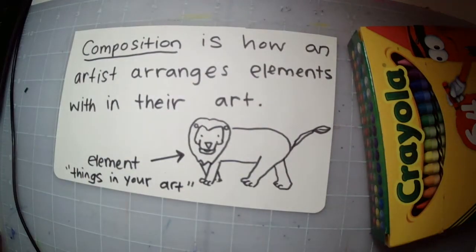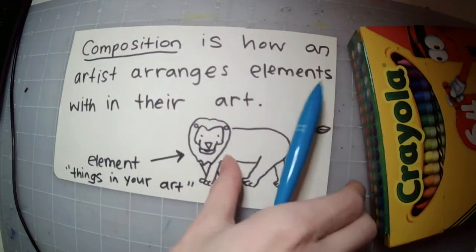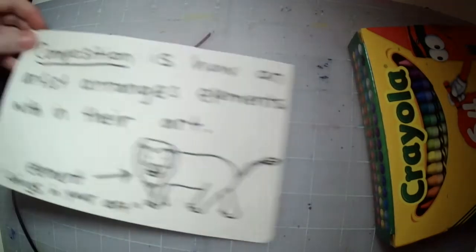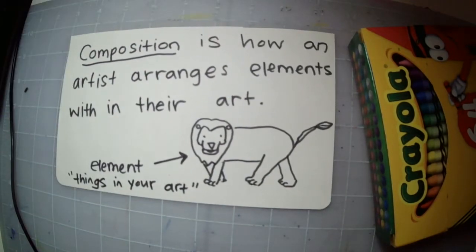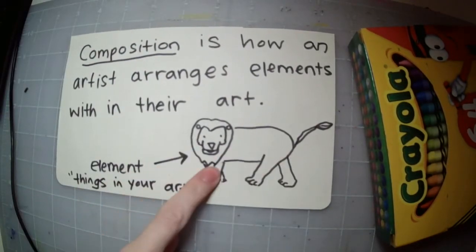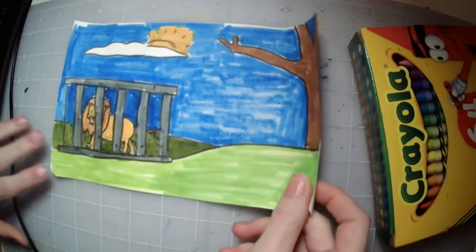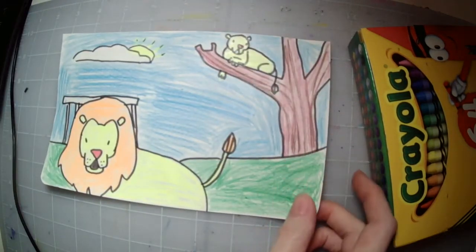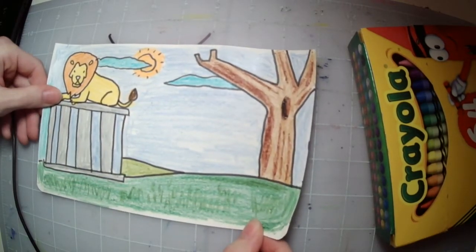Your job today is going to be to learn how to draw this lion. You're going to learn how to draw this lion, and then your job is to arrange this lion in a composition. Put this lion in your drawing. Wherever you put the lion in your drawing is going to change the story that your drawing tells.